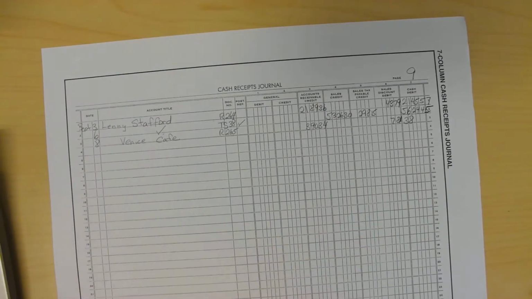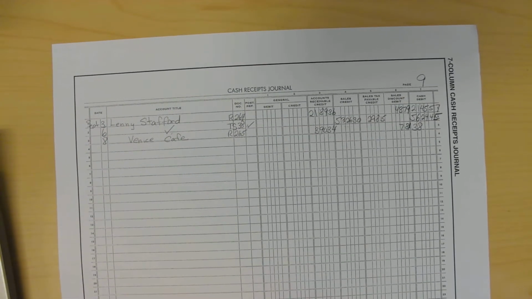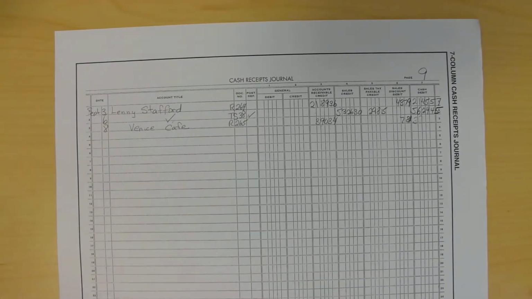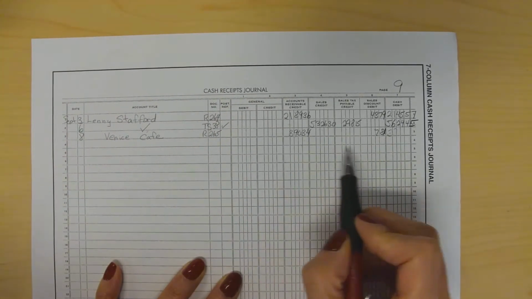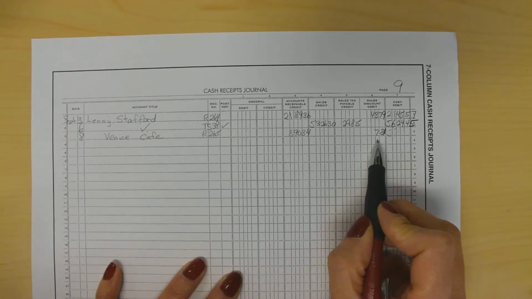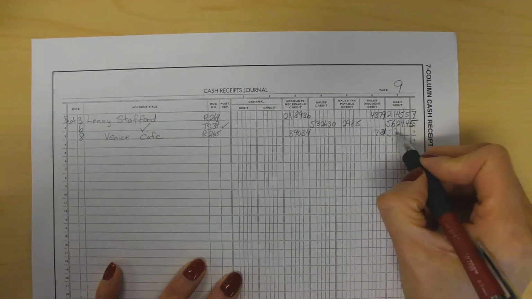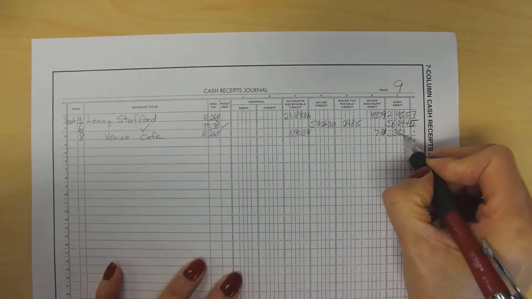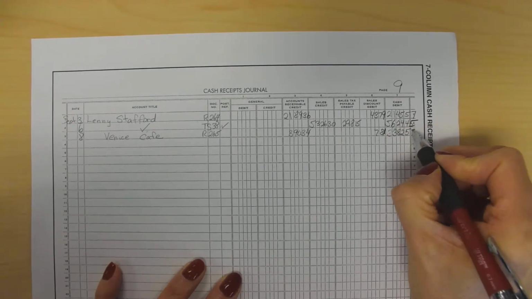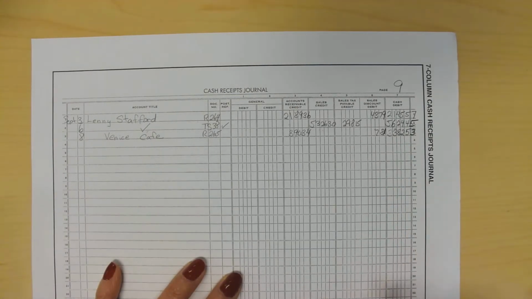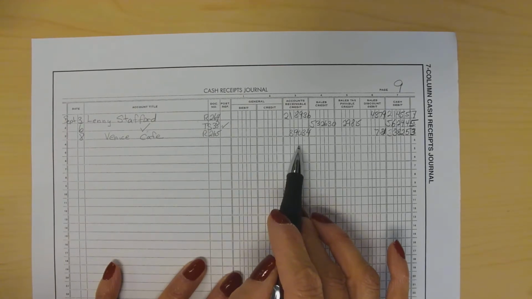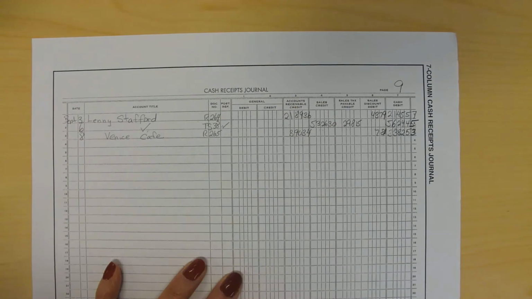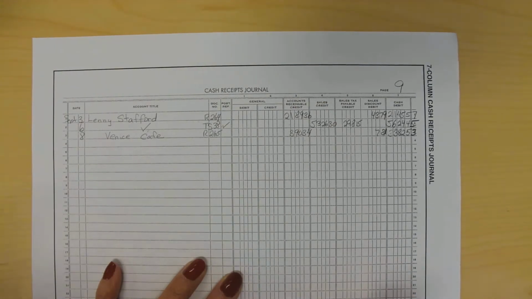Hold on a second. Okay, so I messed up. So anyway, $390.34 minus $7.81. So your new balance would be $382.53. I couldn't even read my own handwriting. There you go. All right. So that is a way of showing that a customer is paying off a bill that they owed.